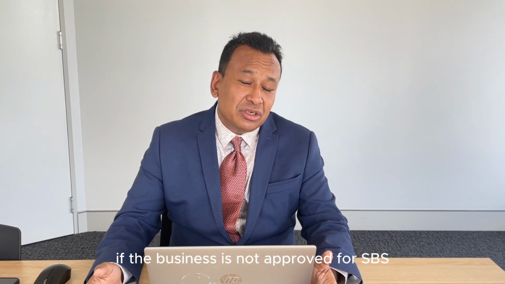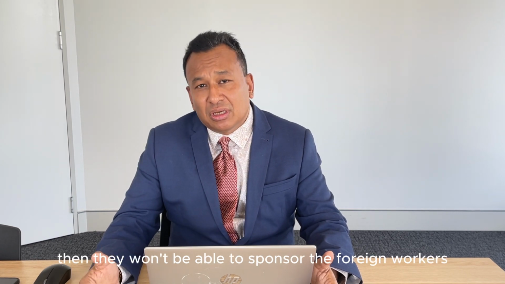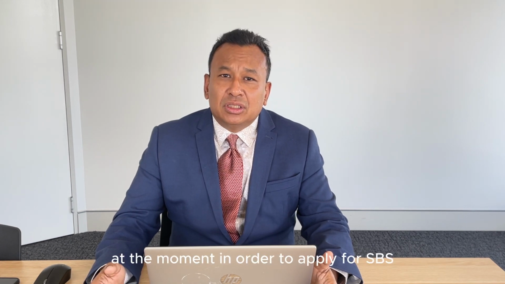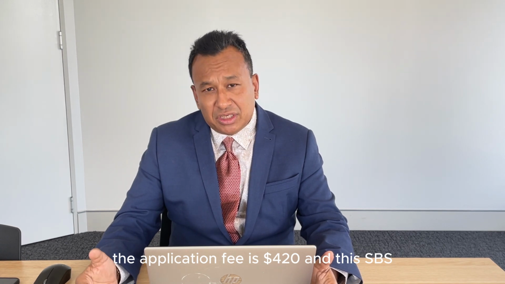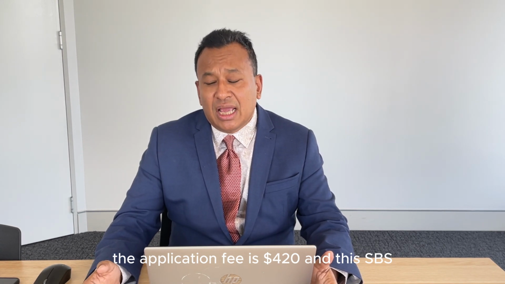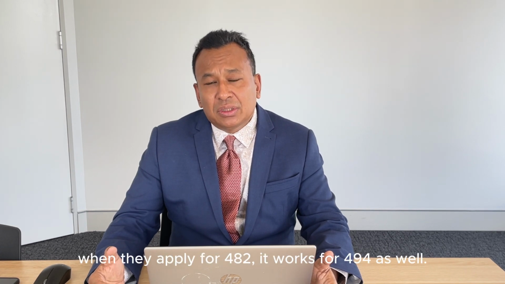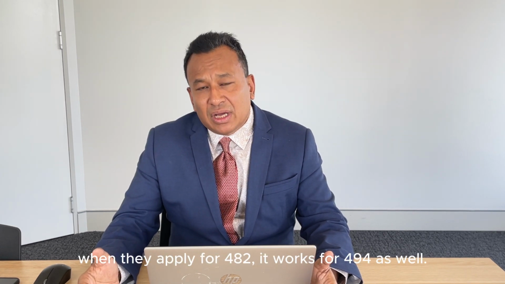If the business is not approved for SBS, then they won't be able to sponsor foreign workers. At the moment, the application fee for SBS is $420. And this SBS, when they apply for 482, works for 494 as well.